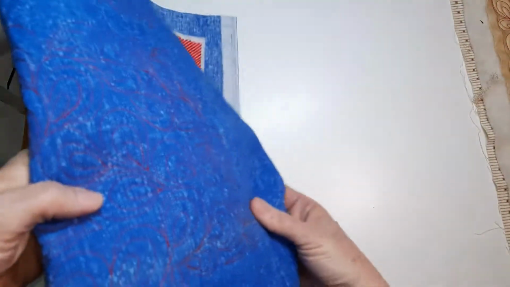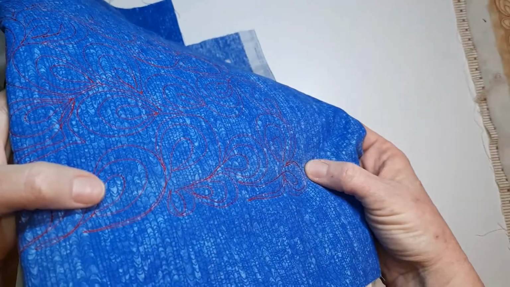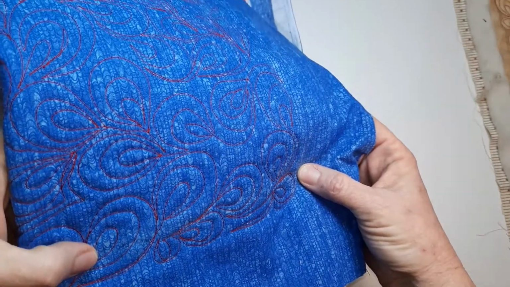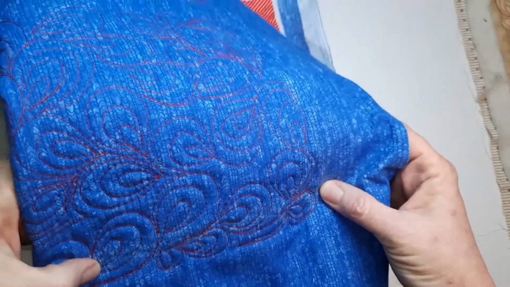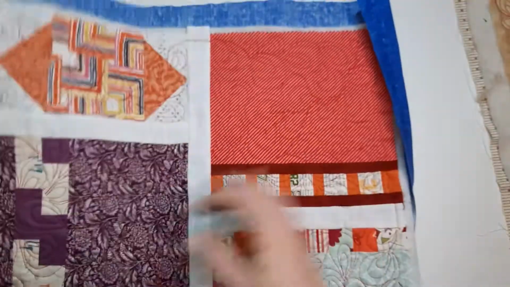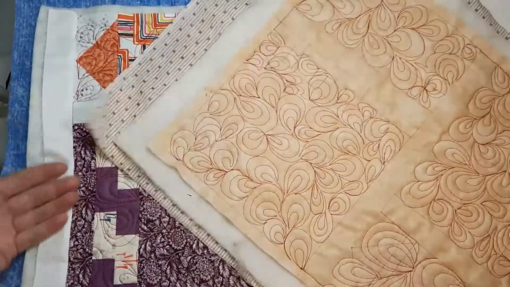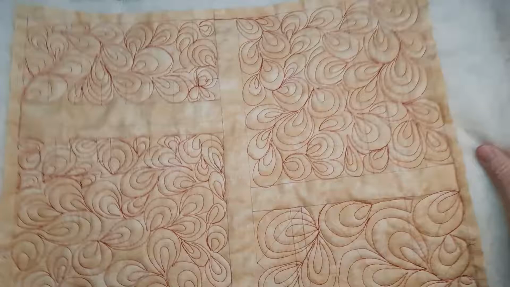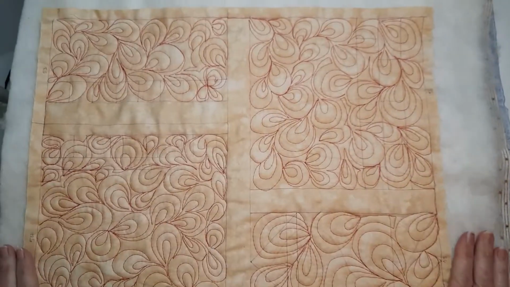I don't know whether you can see that on the back. Maybe a little bit. There we go. So it actually looks quite cool. So they are our repeating teardrops.